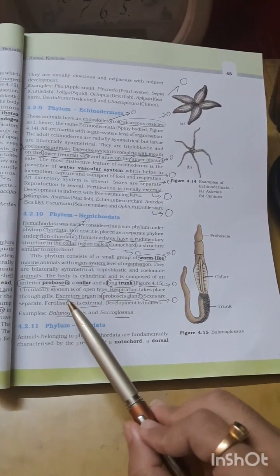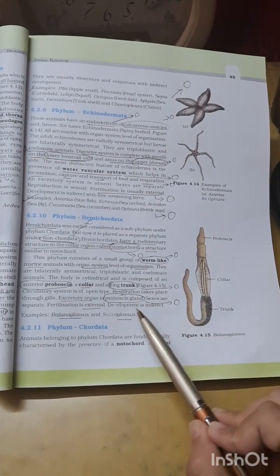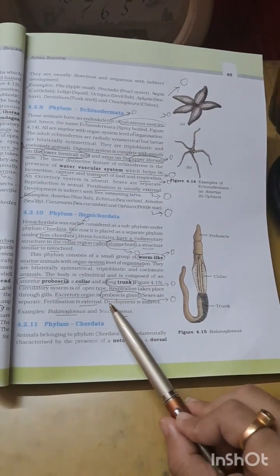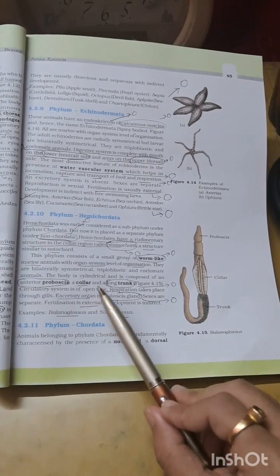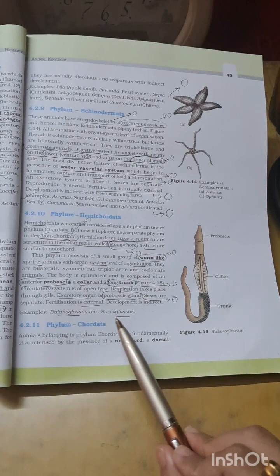Now the excretory organ is the proboscis gland. You have to remember all the primitive kidneys, so you have to remember this only. Proboscis gland is the excretory organ found in hemichordates. And the examples you have to remember are Balanoglossus and Saccoglossus.